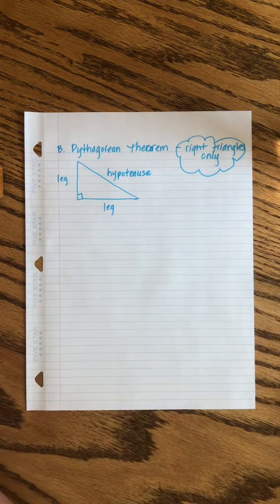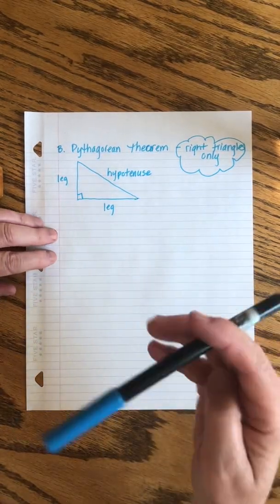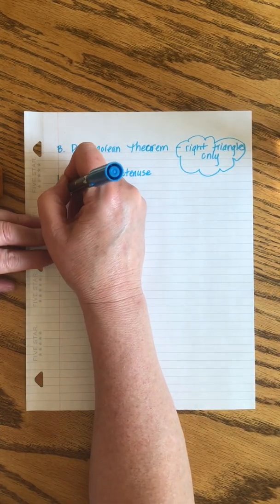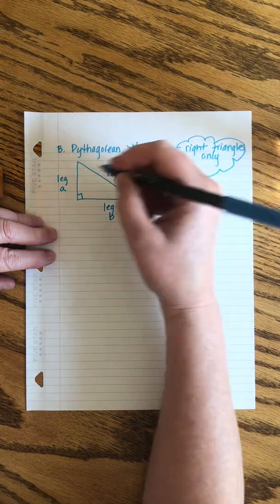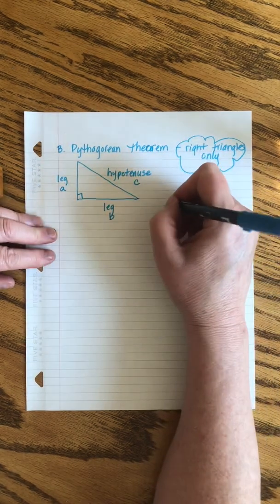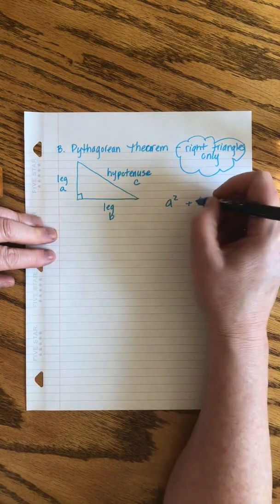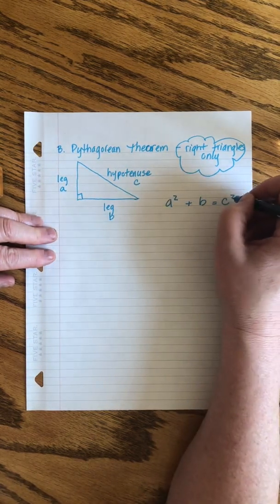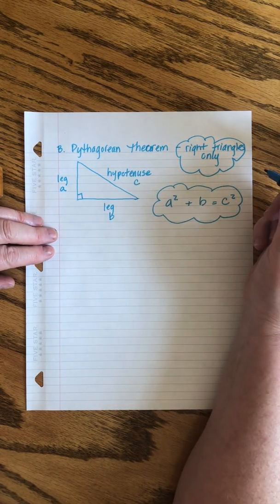Now, John shows a bunch of weird pictures in the book trying to explain the Pythagorean theorem for you. I don't want to show it to you because I think it's confusing. What I want you to know is that we label one of the legs A, the other leg B, and the hypotenuse as C. Okay? It doesn't matter which leg is A and which leg is B, as long as A and B are the legs and C is the hypotenuse. And then this is it. If you square this dimension and square the other leg and add them together, it will equal the hypotenuse squared. Like I said, that's so easy. You're like, big deal, who cares that he made that up?